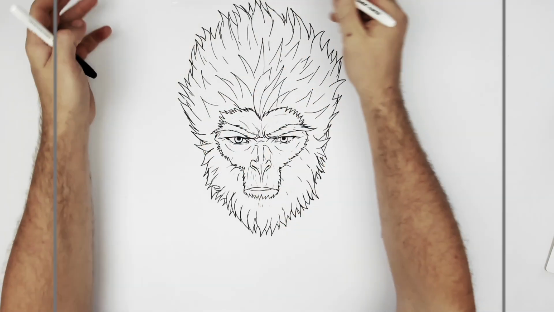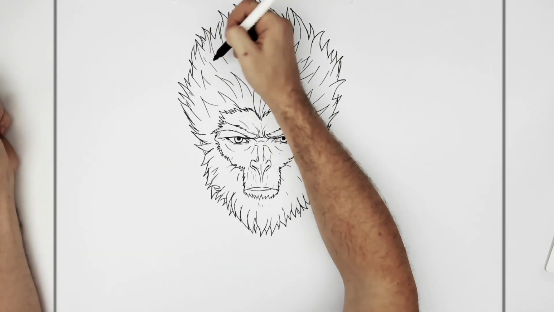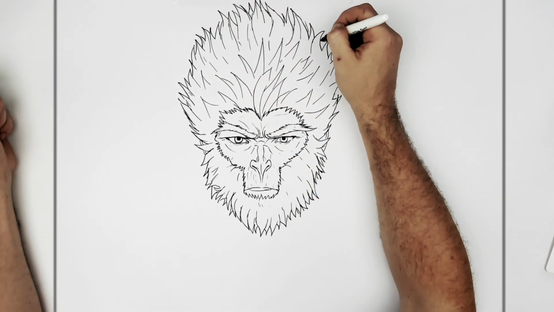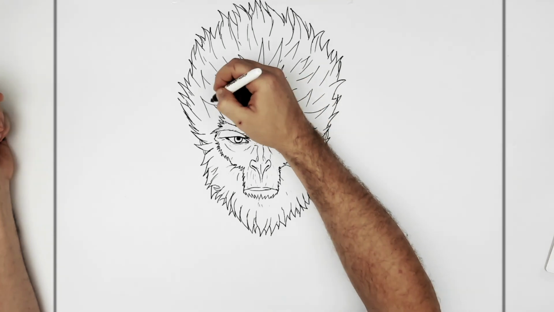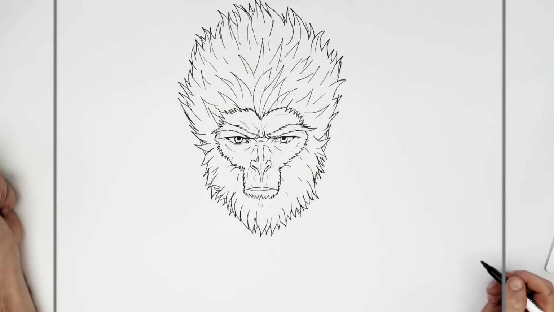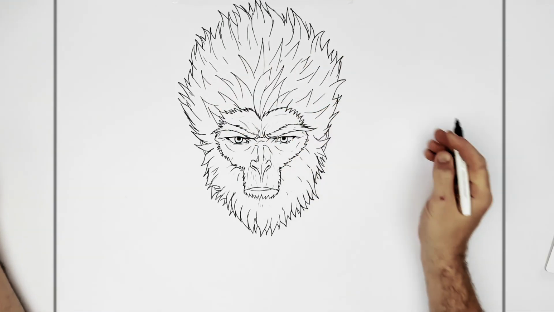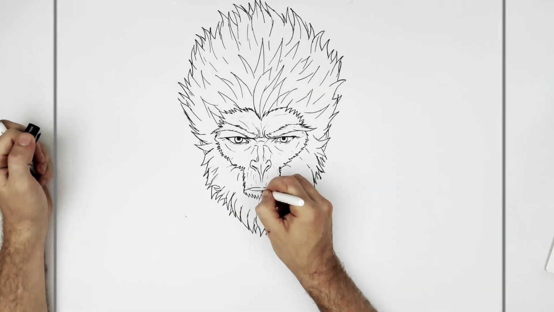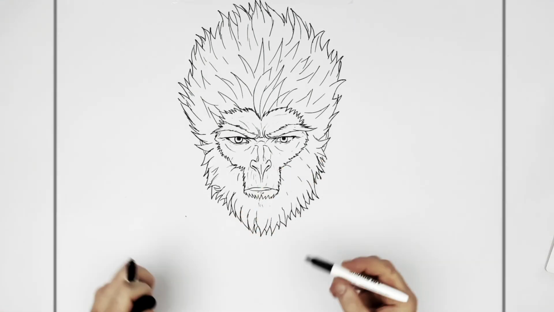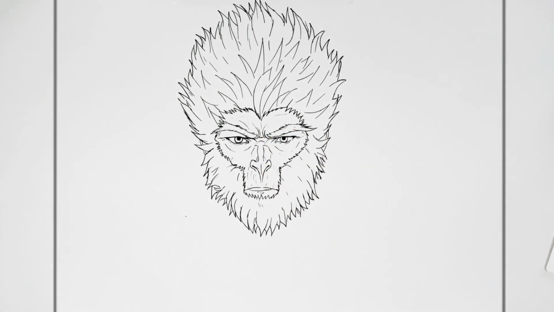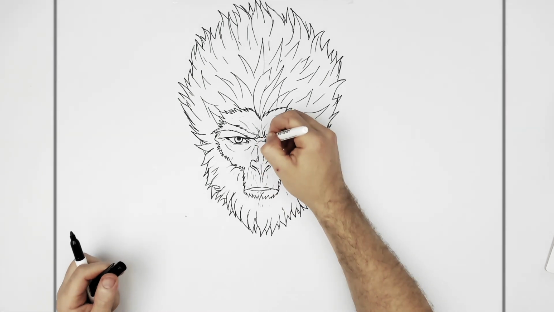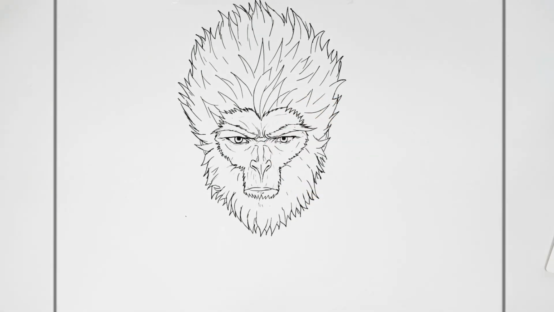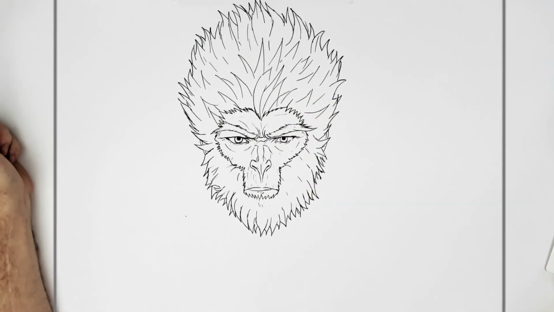Again, there's a crown on the more elaborate designed Wukong, but we're doing the main character that you get at the start of the game. Right, so that's the head.